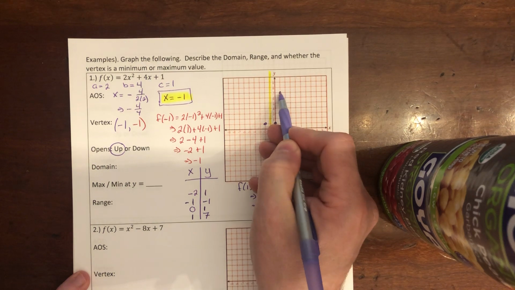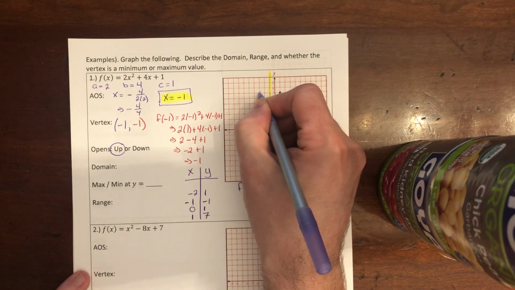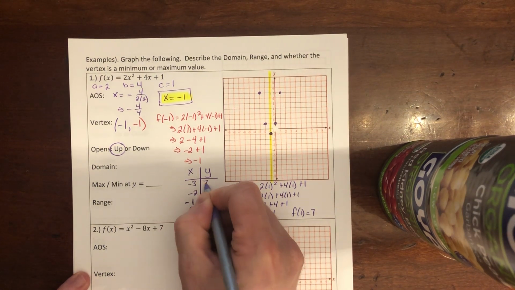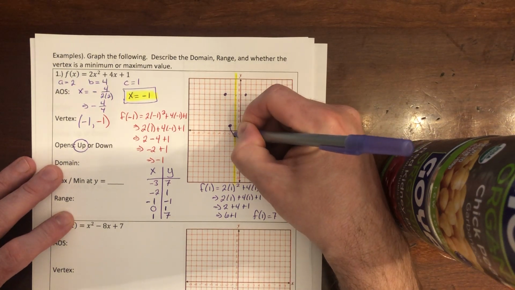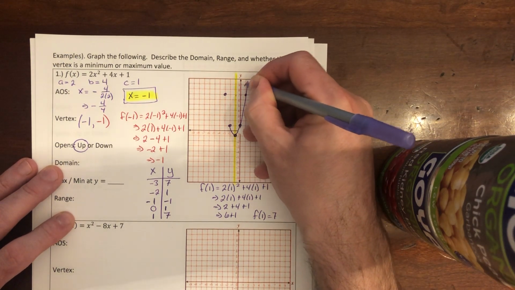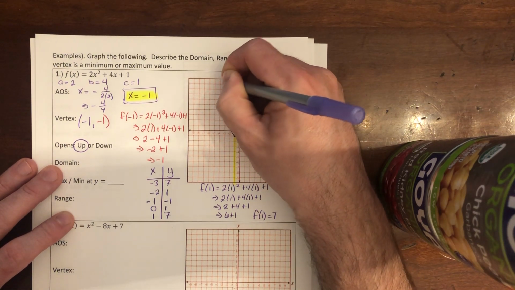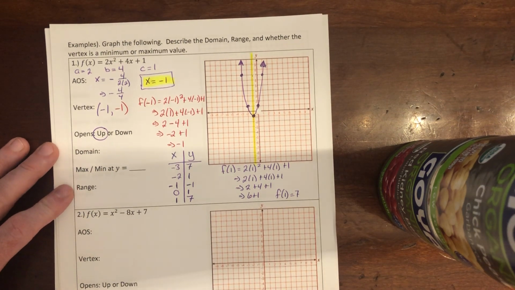And now if I go up to the next point, 1, 7, that's 2 to the right. So I'm going to move it 2 to the left. So that would be negative 3, 7. And now we have enough points to graph our curve here. So we connect it with a smooth, continuous line. And there's our graph. Okay.